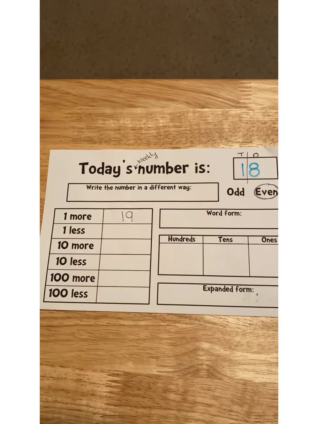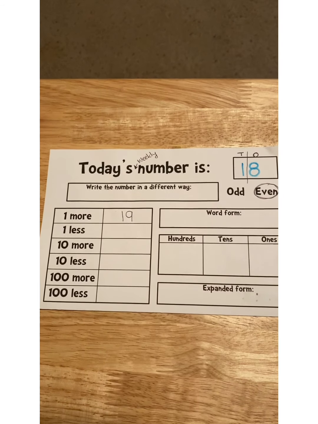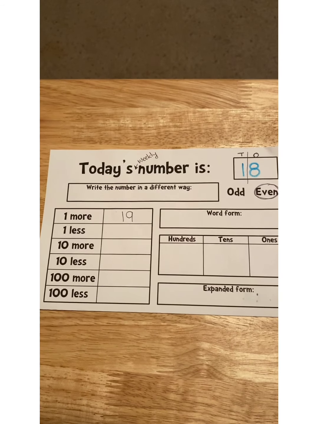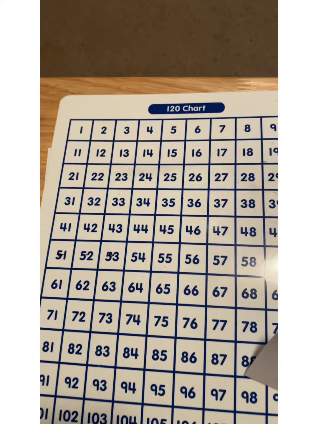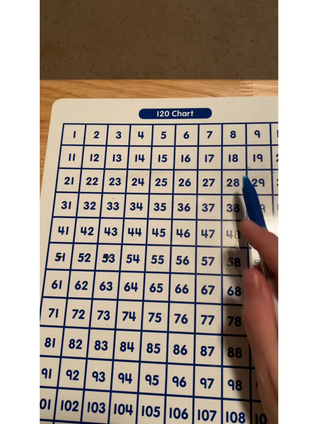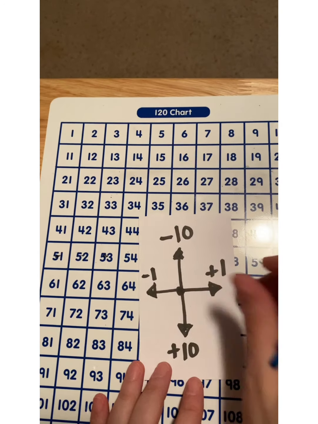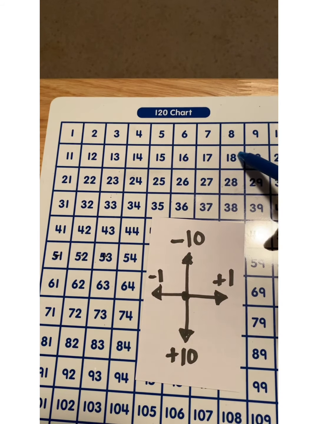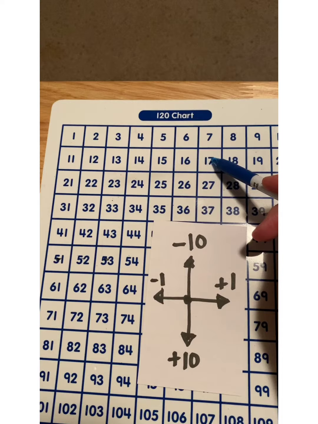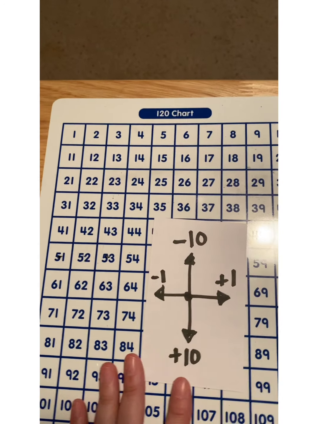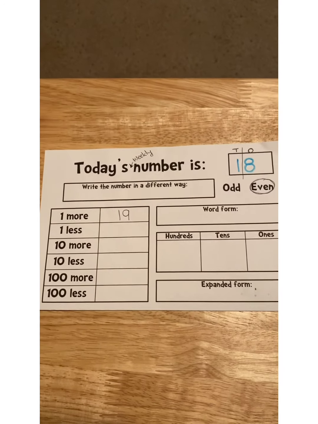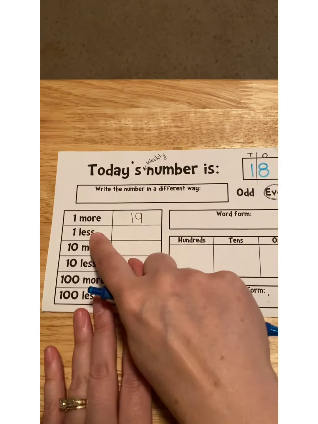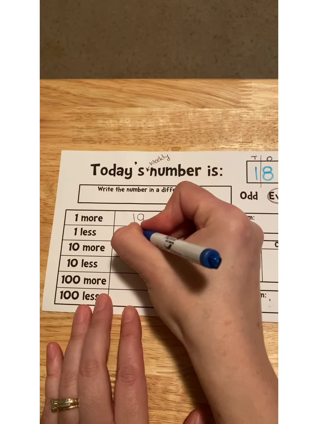19. Uh-oh, there's that one less. Are we going to be moving to the left or the right? We know our number is going to get smaller. So here we go. Here's number 18. Number 18, if we're subtracting by 1, we're moving to the left. So 18 minus 1 equals 17. So 18, 1 less, is 17.